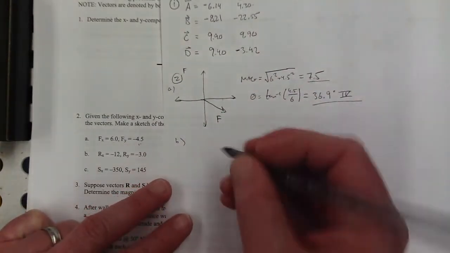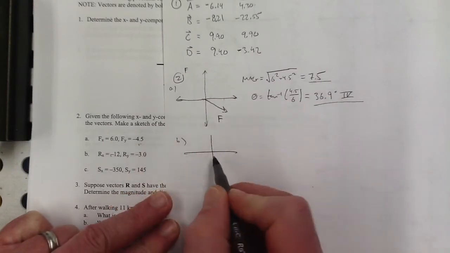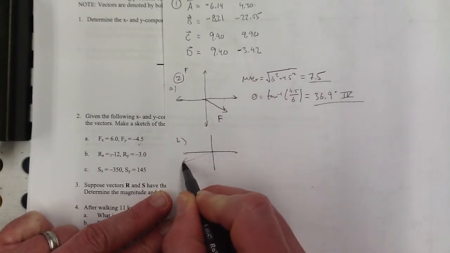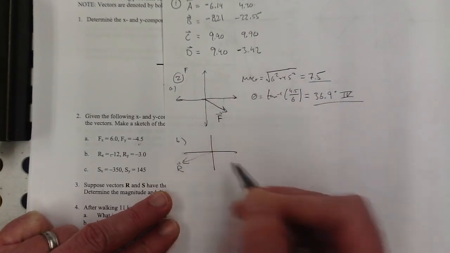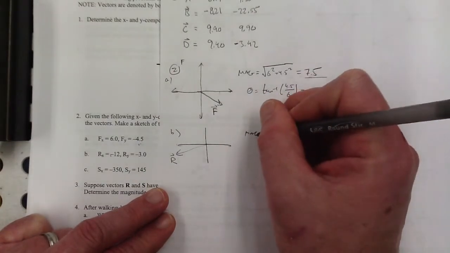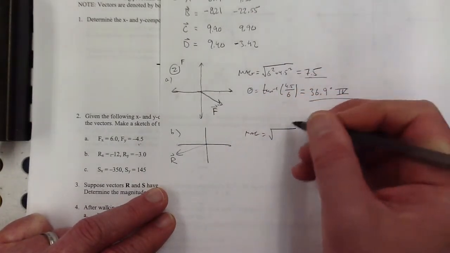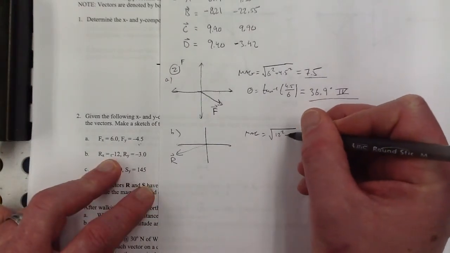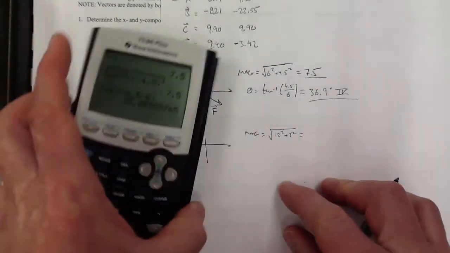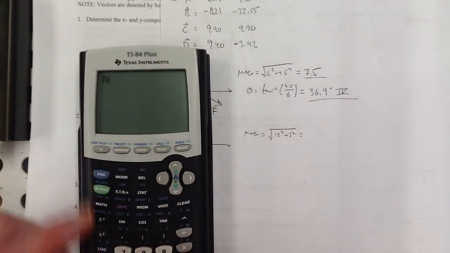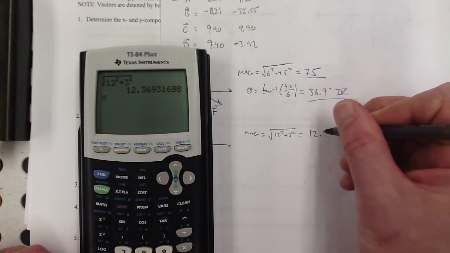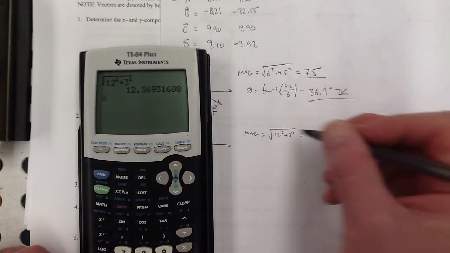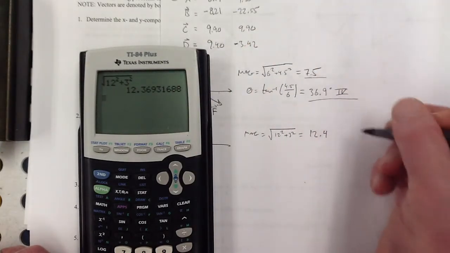Part B, I got negative 12, negative 3. So it looks something like this. This is the so-called R vector. Should be putting those little hats on them, I suppose. So go a little faster now. Magnitude is the square root of 12 squared plus 3 squared. What am I keeping here? Just to the nearest tenth. How about that? So 12.4.